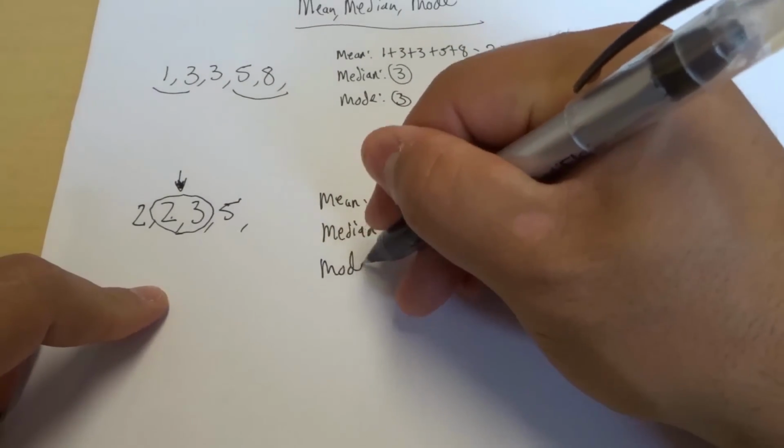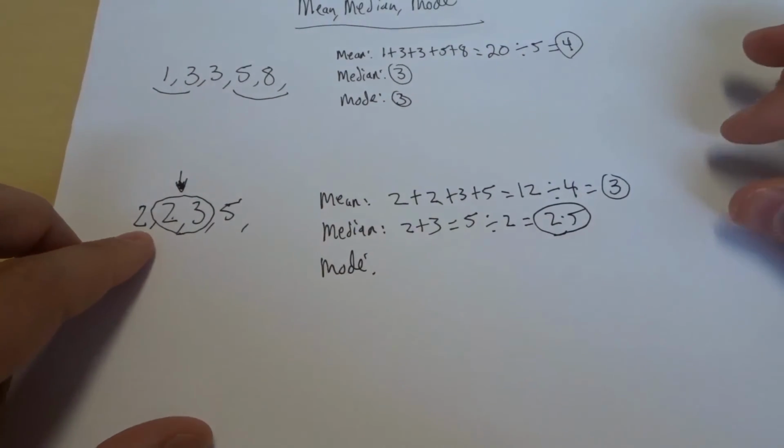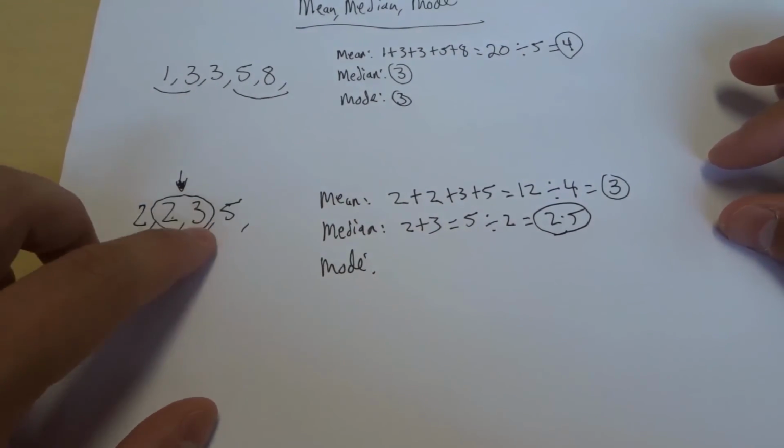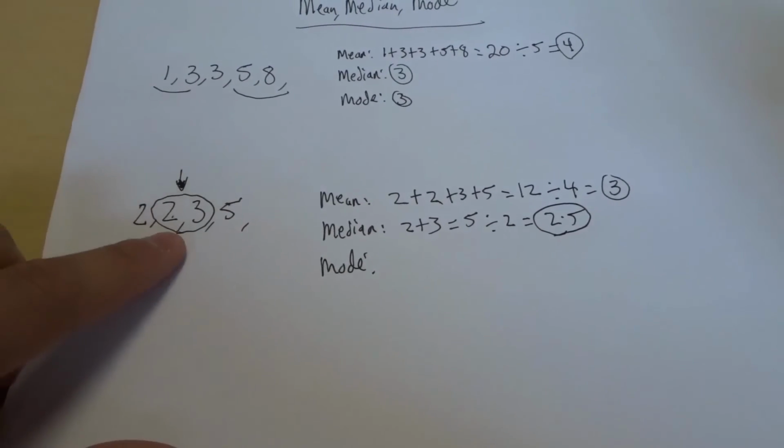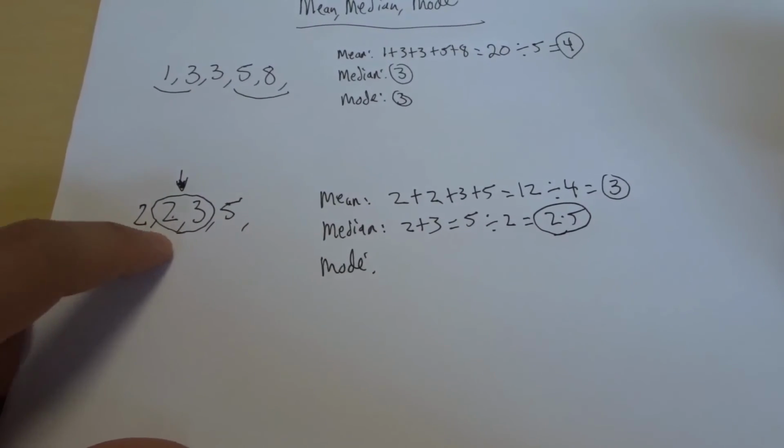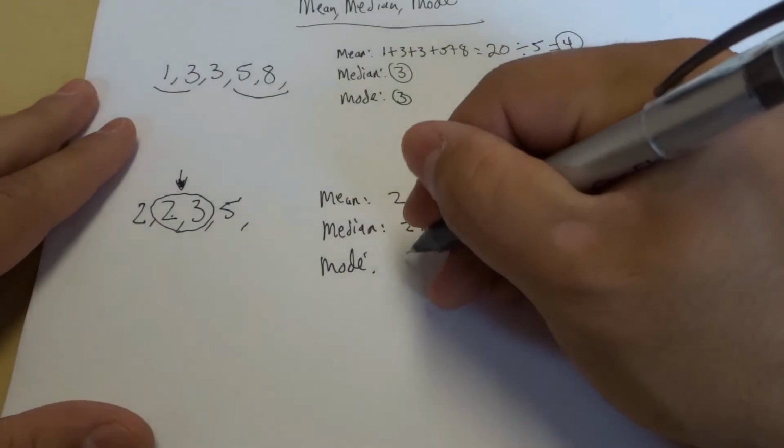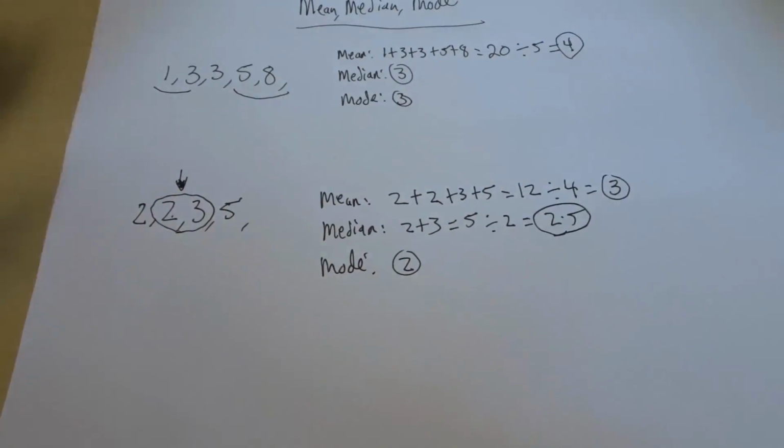Last but not least, we're going to calculate the mode. If you look, there are actually two 2s. There's one 3 and one 5. 2 is the number that appears the most. So the mode is going to be 2. Very simple. And that's basically it.